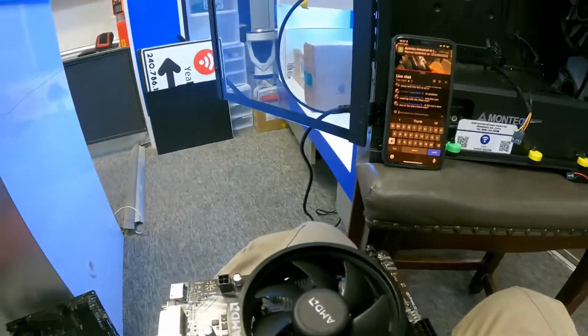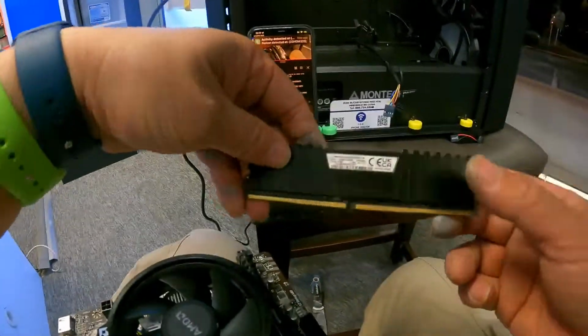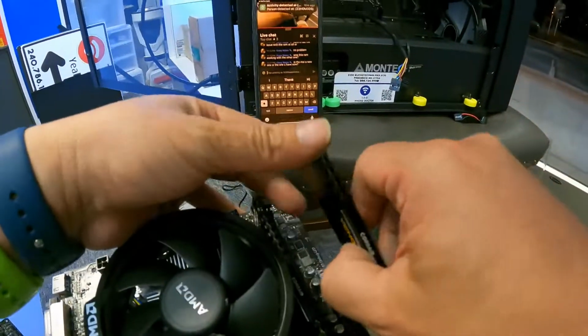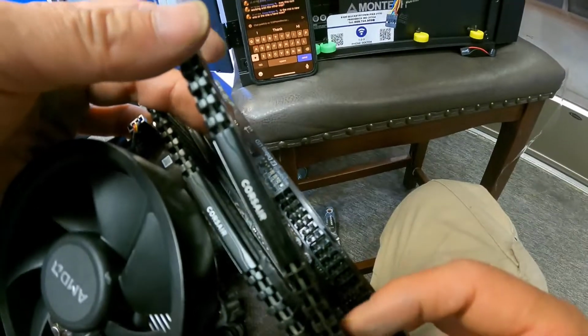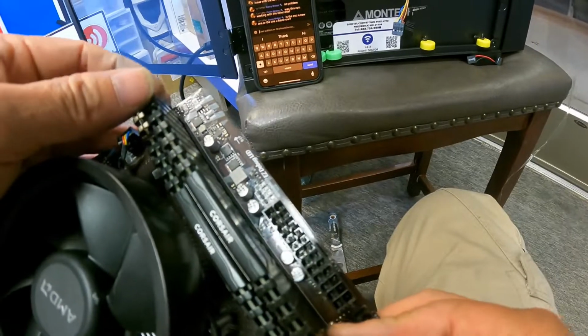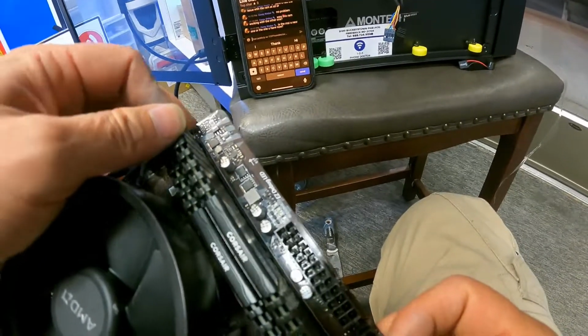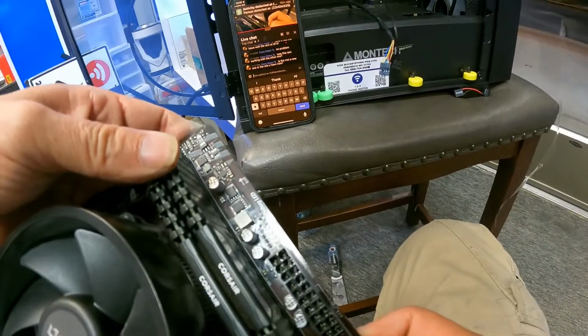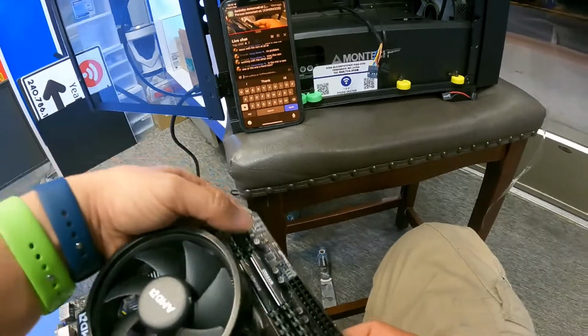There we go. I wonder, after I get this one to post, I'm going to take a close look at the other motherboard.